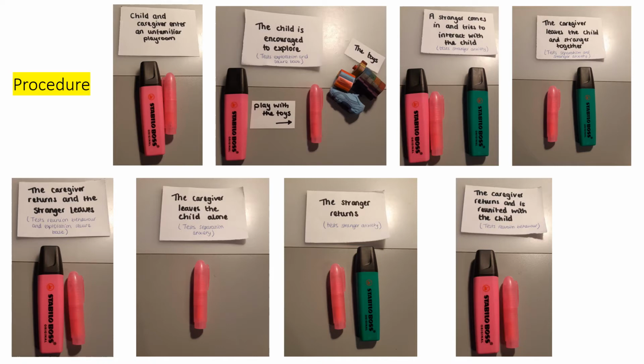You then have a stranger enter the room and it tries to interact with the child. So that's why I've now got the green highlighter, which is my stranger, coming into the room as well. So that's testing stranger anxiety. And then the caregiver, which is that big pink one, leaves the child and the stranger together. It's testing separation and stranger anxiety. The reason we're testing separation anxiety is because the caregiver has now left.